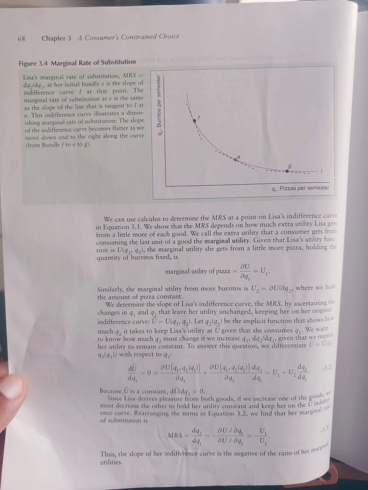Let q sub 2 of q sub 1 be the implicit function that shows how much q sub 2 it takes to keep Lisa's utility at U bar, given that she consumes q sub 1. We want to know how much q sub 2 must change if we increase q sub 1, dq sub 2 over dq sub 1, given that we require her utility to remain constant.